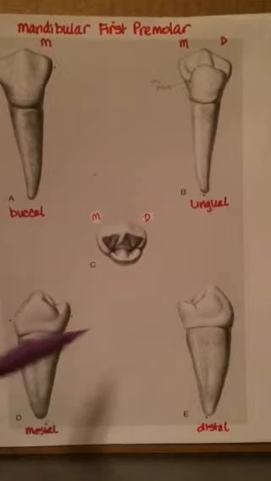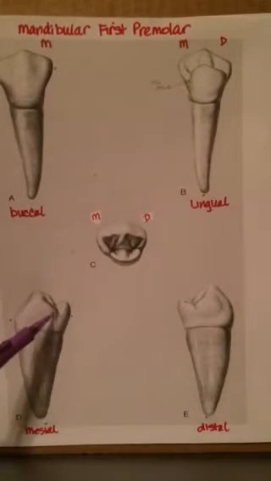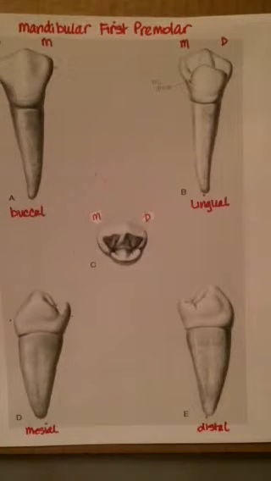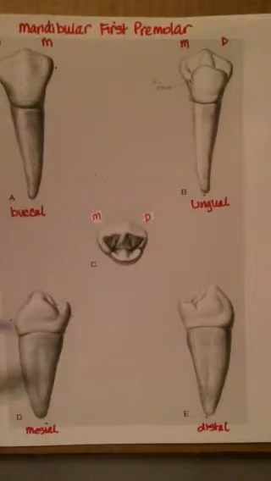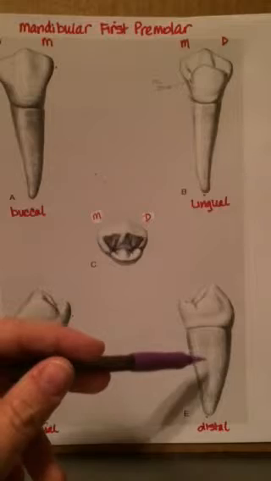It looks different than the distal side. Here is this huge mesiolingual developmental groove, which separates the mesial marginal ridge from the lingual cusp.